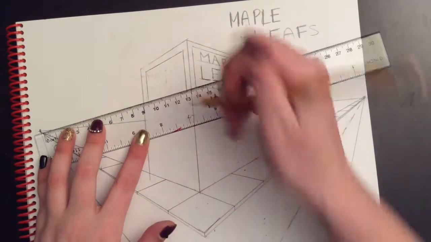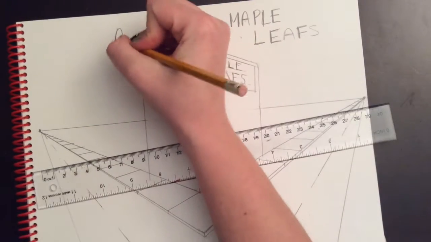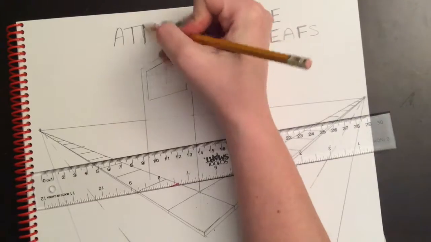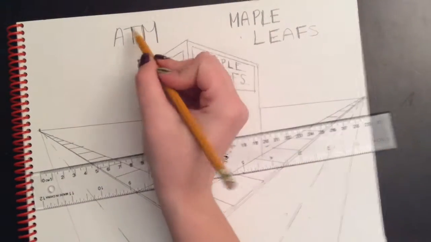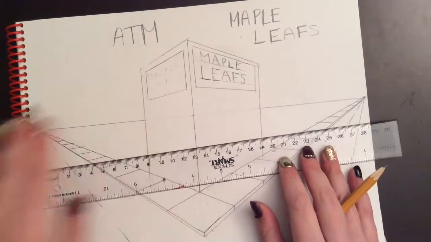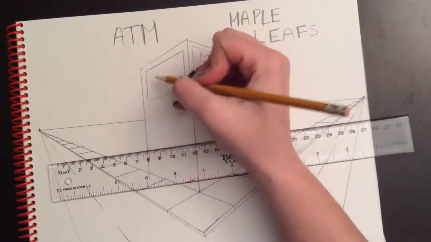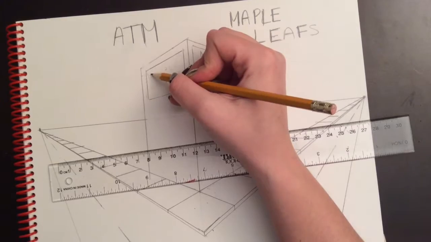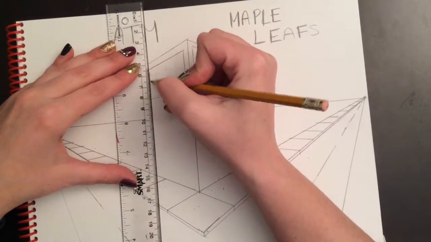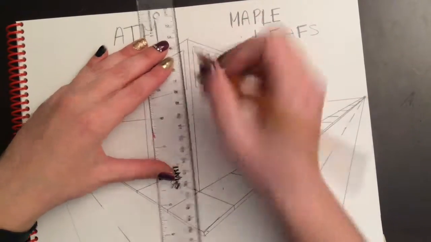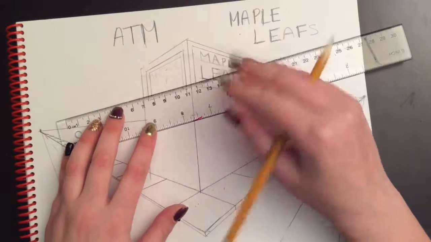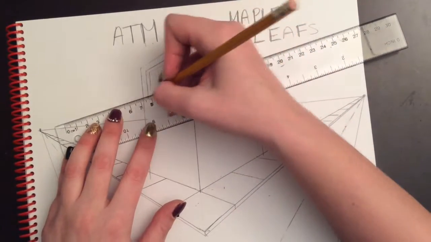So let's look at the letters. ATM. So this is going to stay vertical, this is going to stay vertical, and this is going to stay vertical. And this line and this line are going to lead to my left vanishing point. I'm on the left side of the building. So let's go ahead and do that. If I want to, maybe I'll give myself a box that all the letters have to fit within so that my letters will automatically get smaller as I go closer to the vanishing point. That's probably what I should have done for the Maple Leafs one as well.